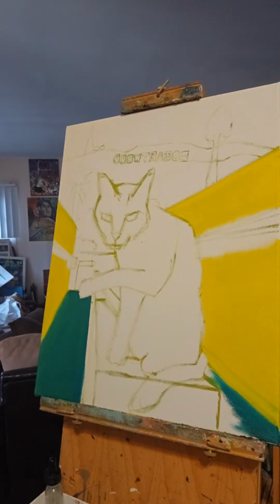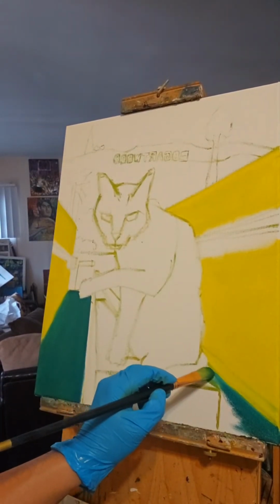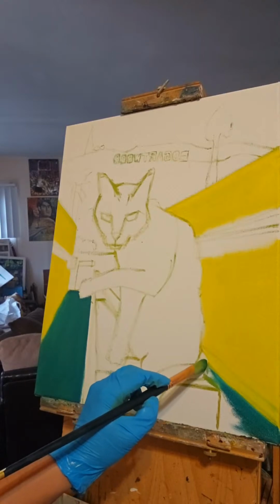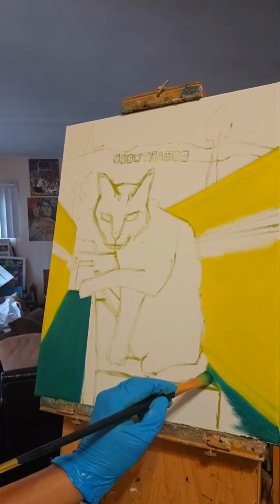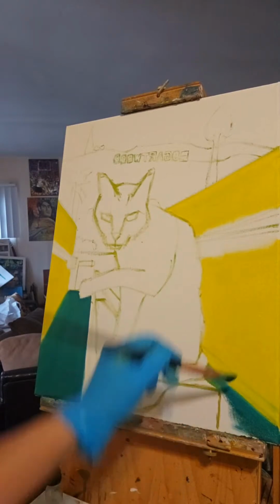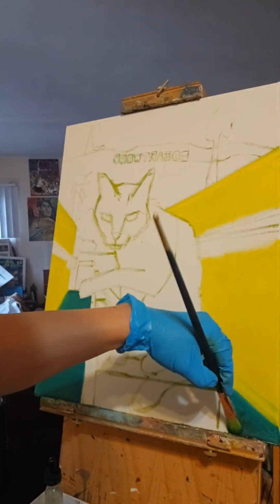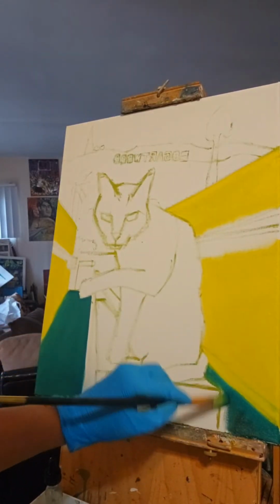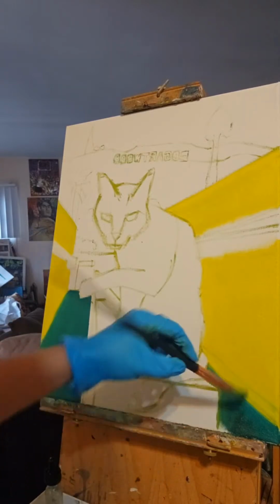And really, one of the only reasons why I'm painting these colors ahead of time is I haven't decided yet whether I'm going to keep this very flat or whether I'm actually going to decorate this up. I don't know yet.